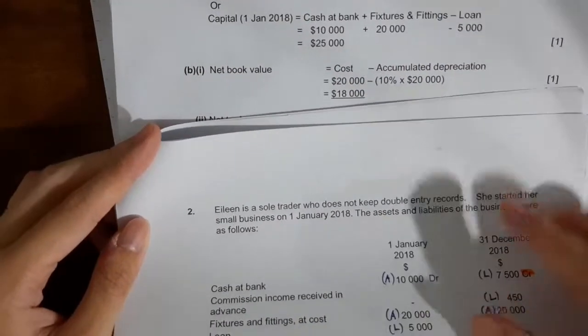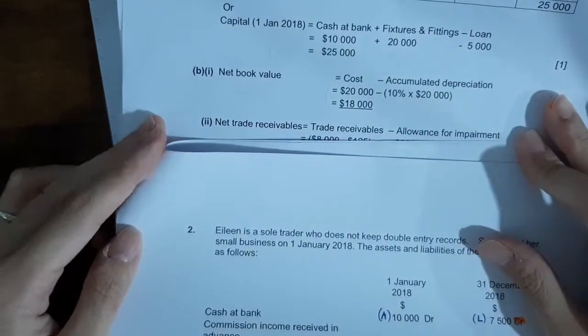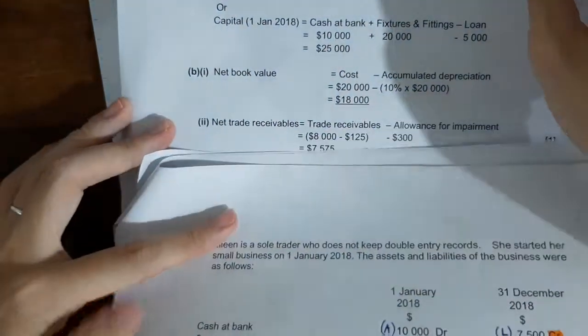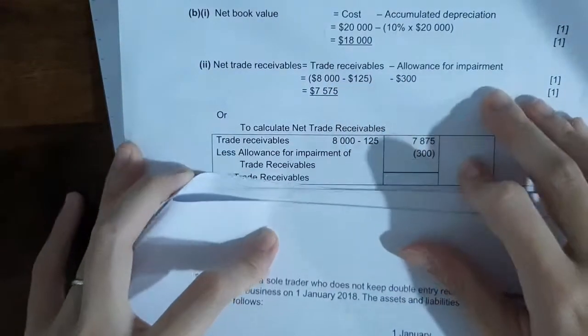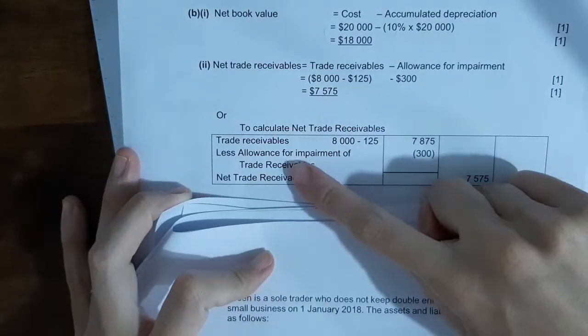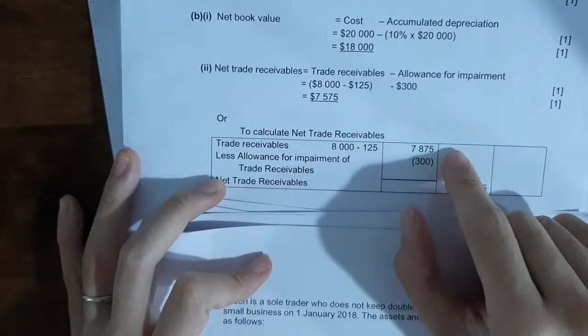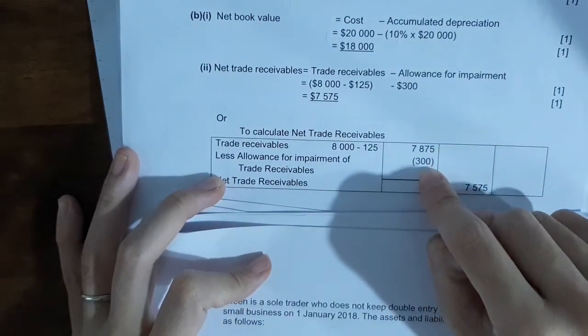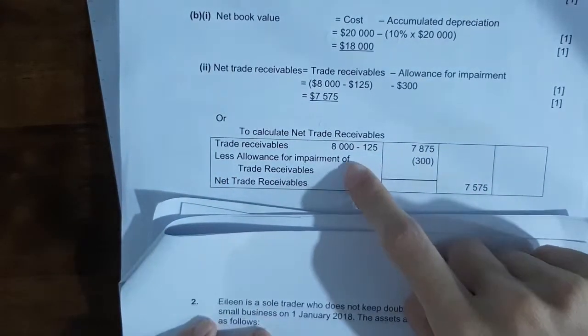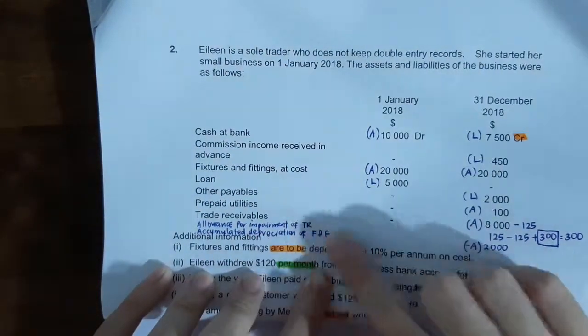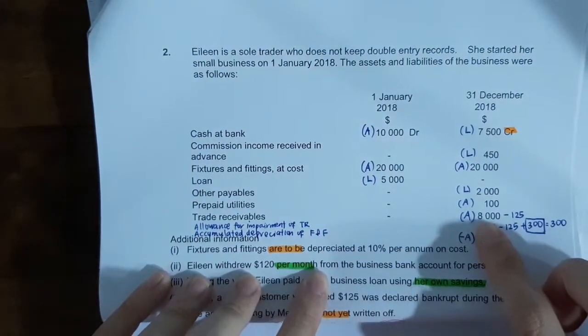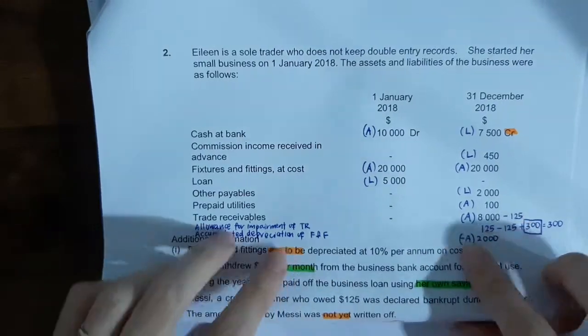Next part, my net trade receivables. If you don't like to look at this kind of equation, look at your balance sheet. Net trade receivables is the same as TR less allowance. Remember that my trade receivables have to be adjusted, because my TR after I write off is 8,000 minus 125.